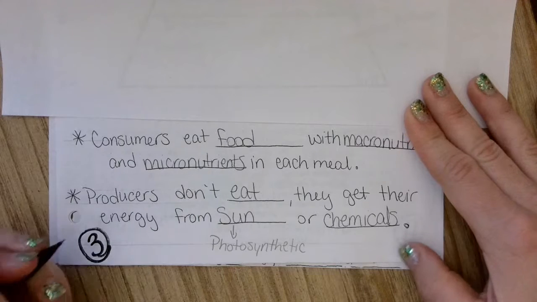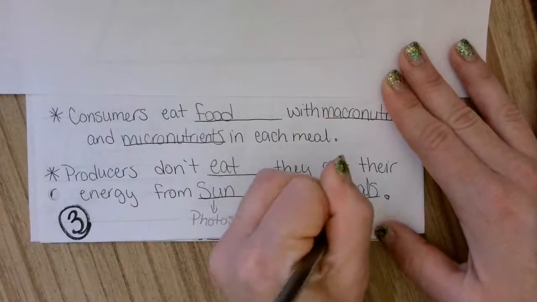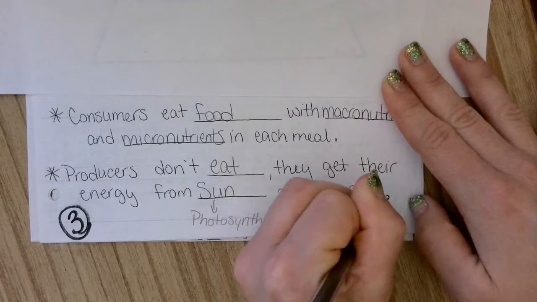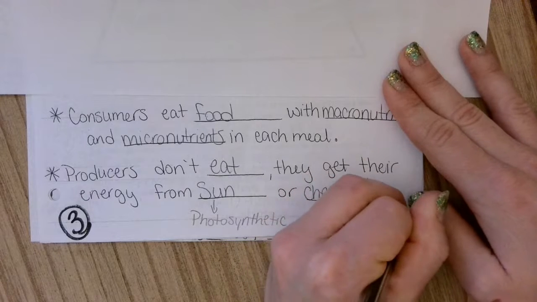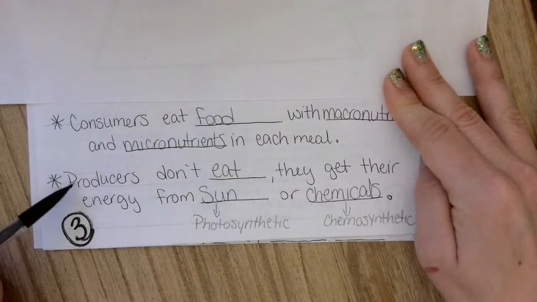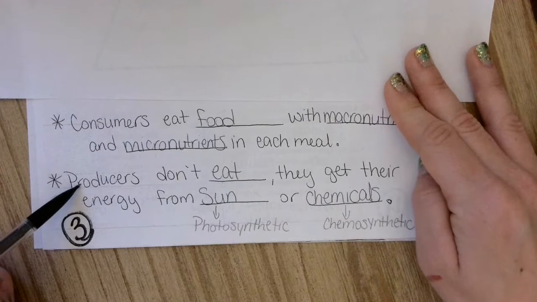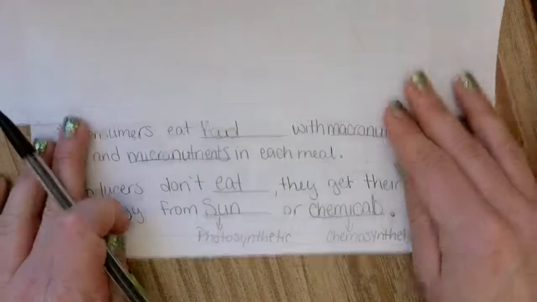And if they get their energy from chemicals, then they are chemosynthetic. So you have your consumers that eat food, and you have your producers that don't eat anything, but they sit out in the sun or absorb chemicals all day. That would be the life, wouldn't it?